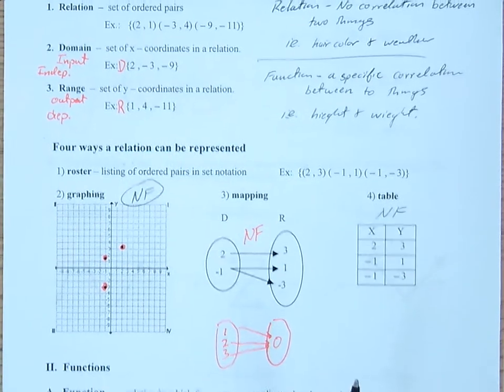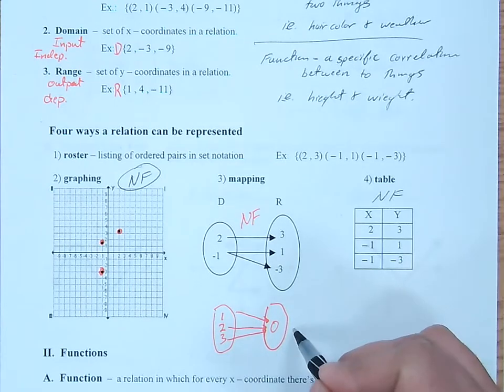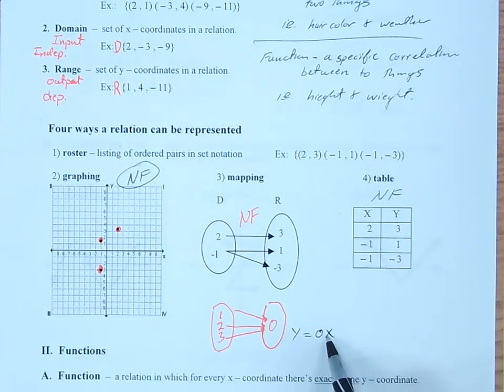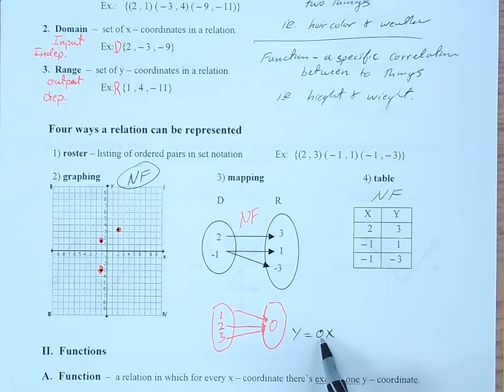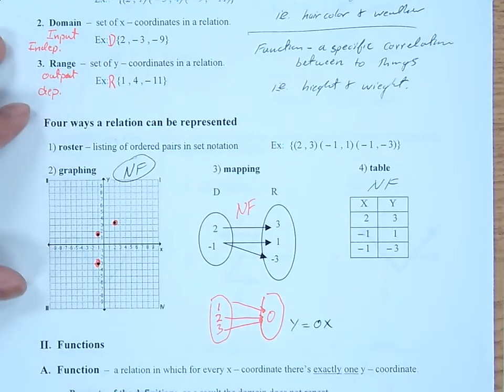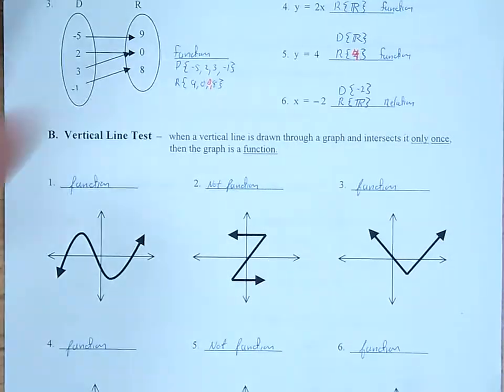Now many times students have asked, well, can all the arrows point to one thing? Sure. You can have the numbers 1, 2, 3, and they all point to the number 0. This would be a function like y equals 0x. You can put in anything you want for x, but 0 times anything is always 0. You can answer a question like this. All right. So moving on to the next page for your notes.